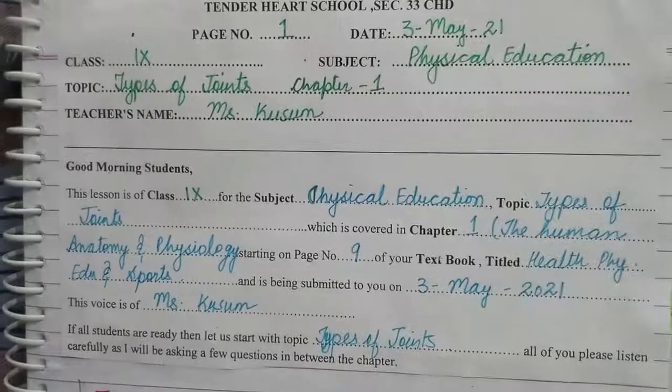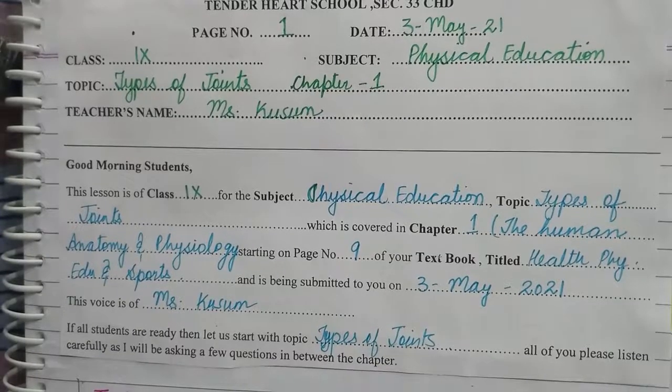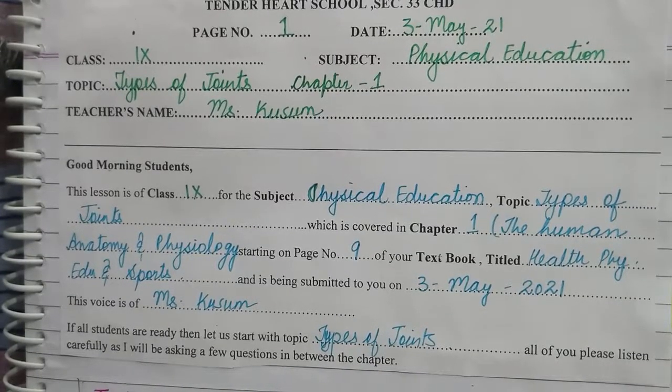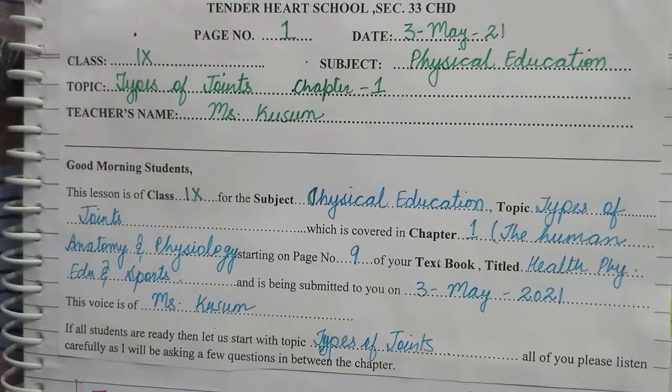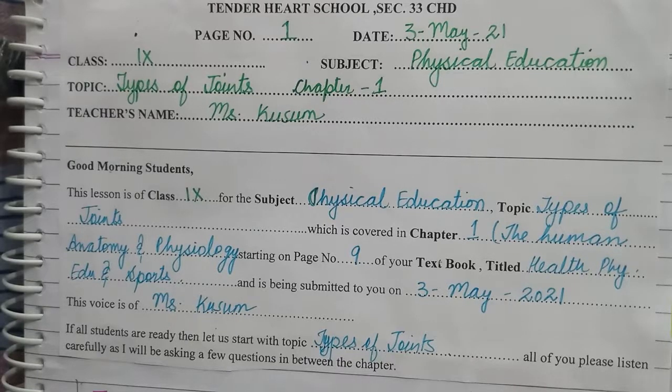Good morning, students. This lesson is of class ninth for the subject of physical education. Topic: Types of joints, which is covered in chapter 1, the human anatomy and physiology, starting on page number 9 of your textbook titled Health, Physical Education and Sports, and is being submitted to you 3rd May 2021. This voice is of Ms. Kusum. If all students are ready, then let us start with the topic joints, types of joints. All of you, please listen carefully as I will be asking a few questions in between the chapter.